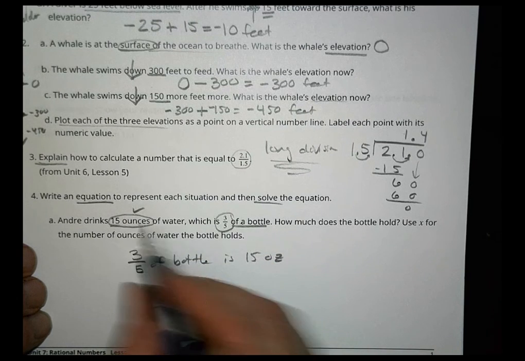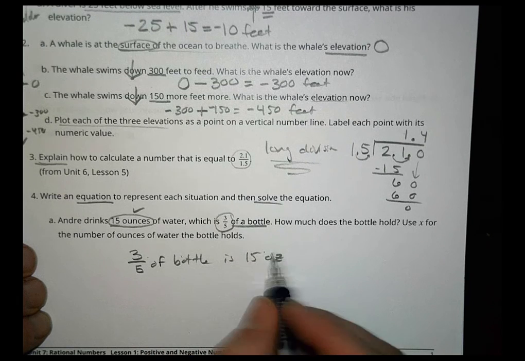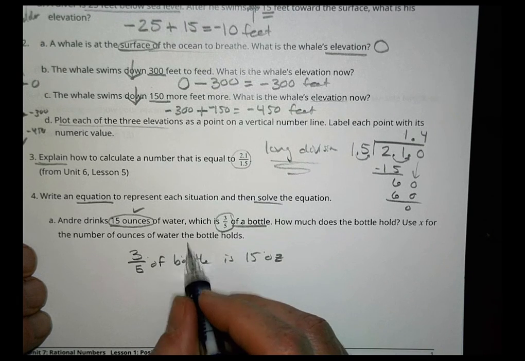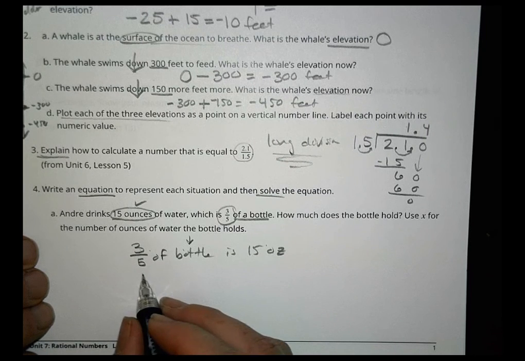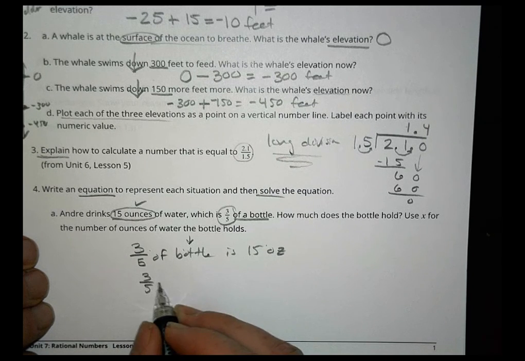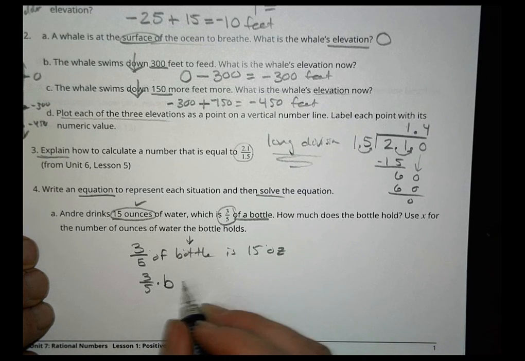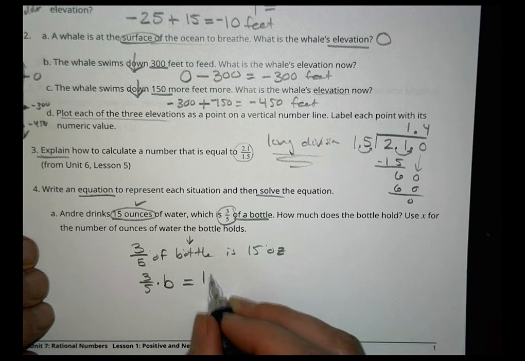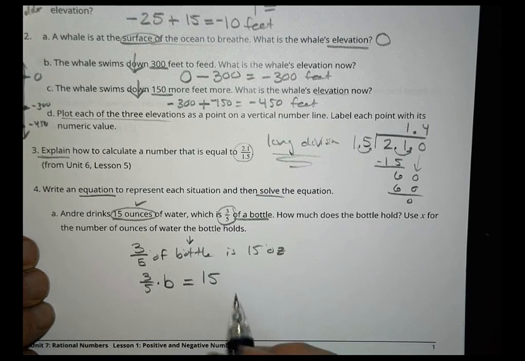He drank 15 ounces of water, which was 3/5 of the bottle. How much does the bottle hold? Well, let's just convert this into an equation. 3/5 of is to multiply, and we can use B for bottle. Is equals, and it's equal to 15 ounces. So 3/5 times B equals 15.